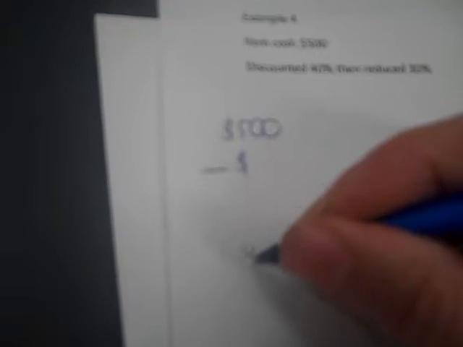Okay, example 4. Item costs $500. It's discounted, so that'll be minus a money amount. Now to find what the money amount is, we have to find 40% of $500. So we divide 40 by 100, 0.4. And then we times by 500. So 0.4 times 500 is 200. So 500 minus 200 is 300.